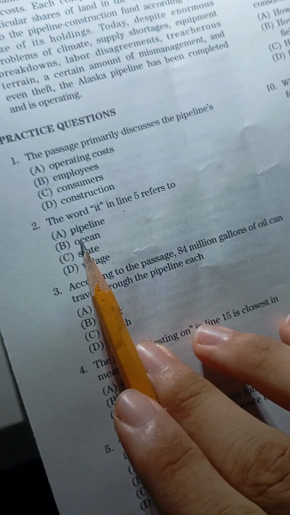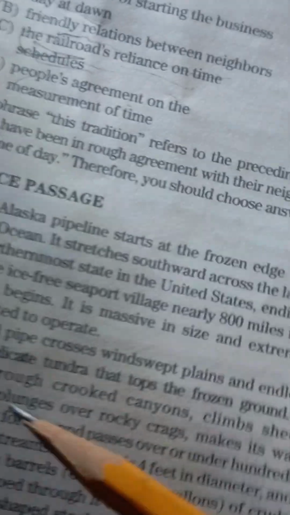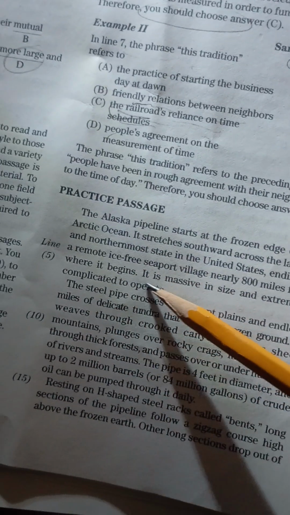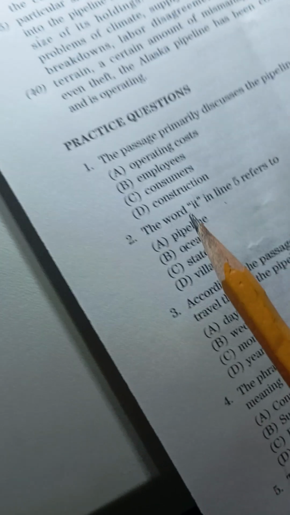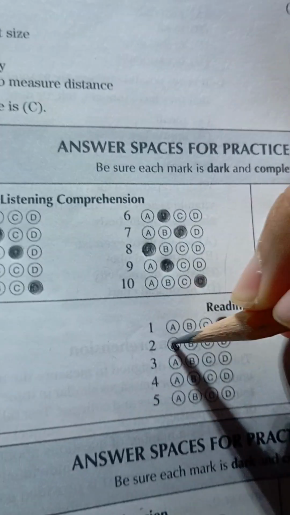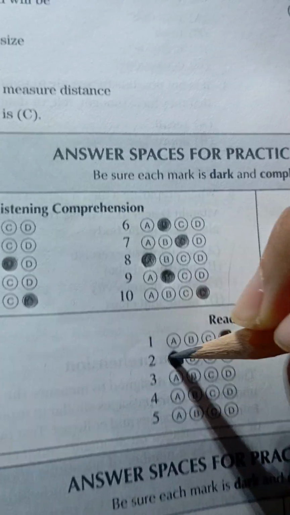Construction. The word "it" in line 5 refers to what? A remote ice-free seaport village is where it begins. It is massive in size. The word "it" refers to the pipeline, I think. It can't be the ocean or the village. It's massive. The pipeline is very massive. The answer is A. Let's go for another one.